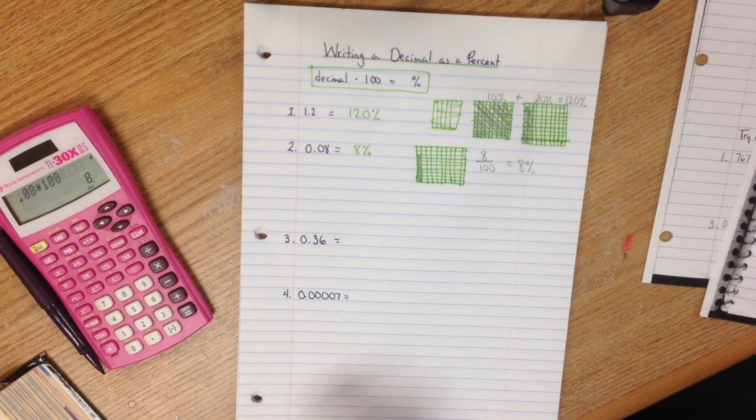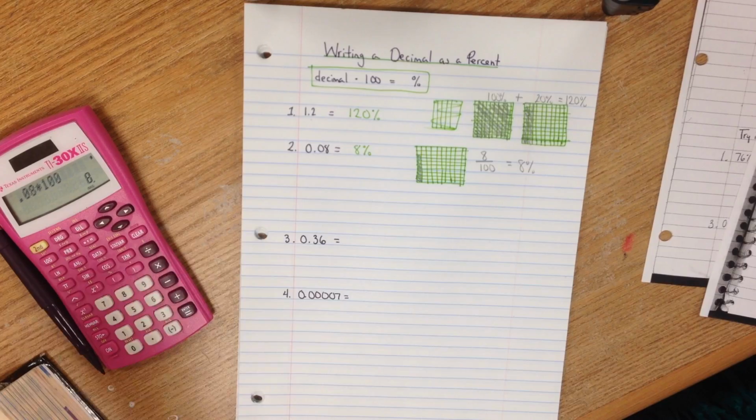So go ahead, pause the video, and change 36 hundredths and, I don't even know what this is, tenths, hundredths, thousandths, 10 thousandths, and 700 thousandths. Change both of those into percentages, and then restart the video to check your work.